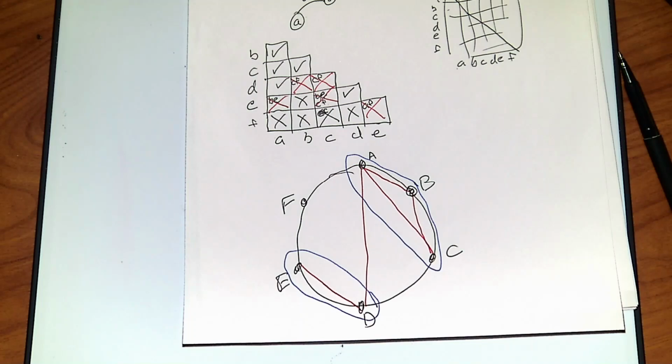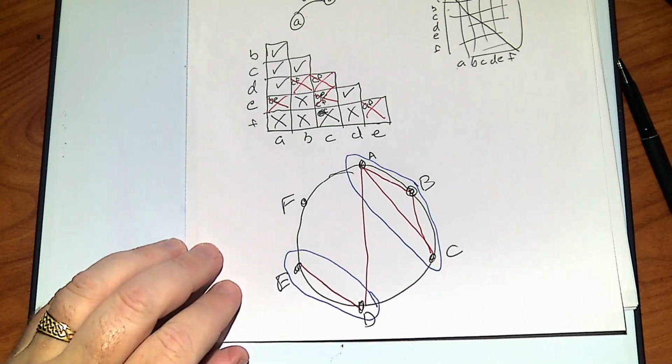But I could not merge A, B, C, D. Because, for instance, D can't be B, and D can't be C. It would not be completely connected between A, B, C, D, so I can't merge A, B, C, D into one state. So I can merge them this way because these are completely connected. So in theory, we could merge and form that.